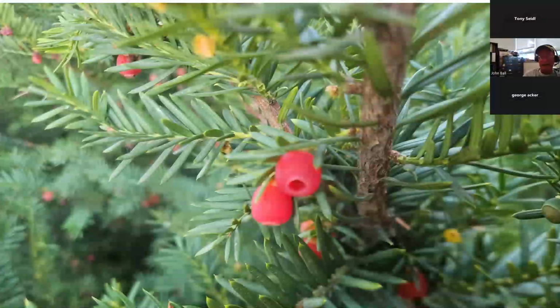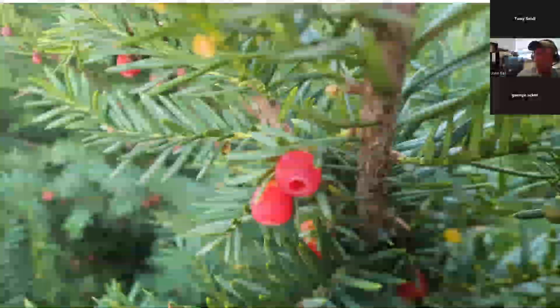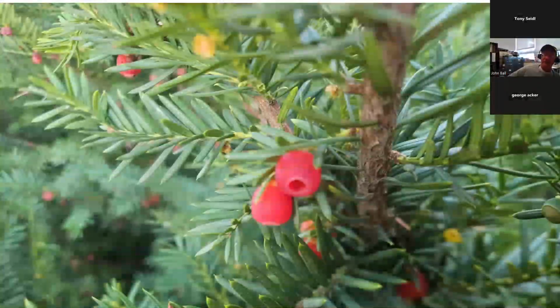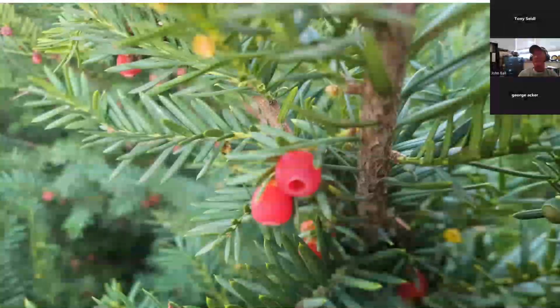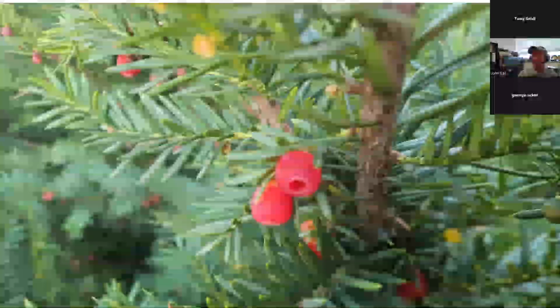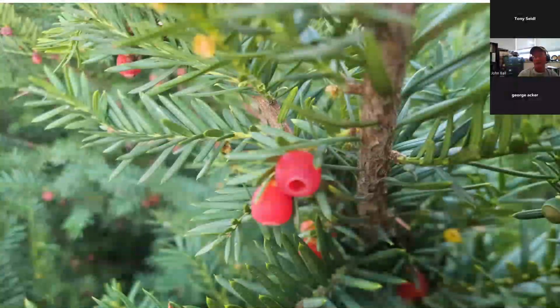You do not eat the seed. The concern is you bite down, you chew on the seed, it breaks open and produces taxin, which can be a heart depressant. So, I mean, we can leave it. Most people wouldn't chomp on it to begin with, though they do look like little cherries.